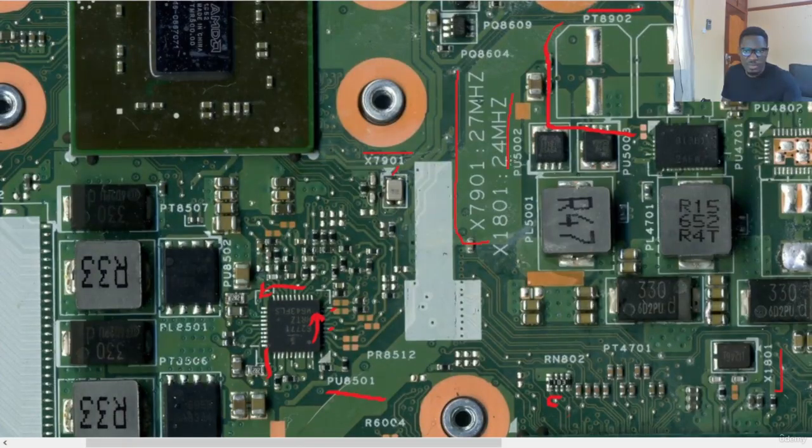Let's get another component. For example, let's take this one. This one is called PL5001. Right? You can see it. PL5001. And you can see it is connected to PU5002 and PU5003. So let's try to search for this coil in the schematics. PL5001.